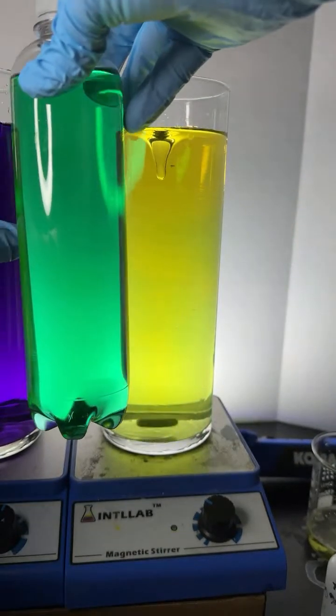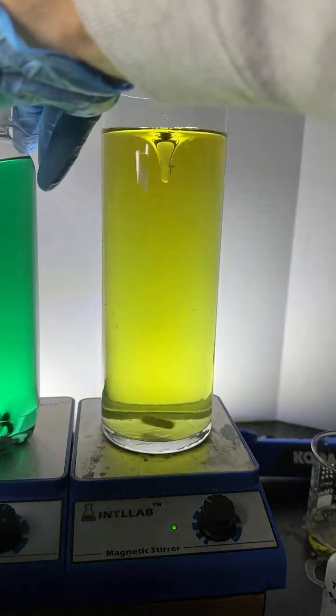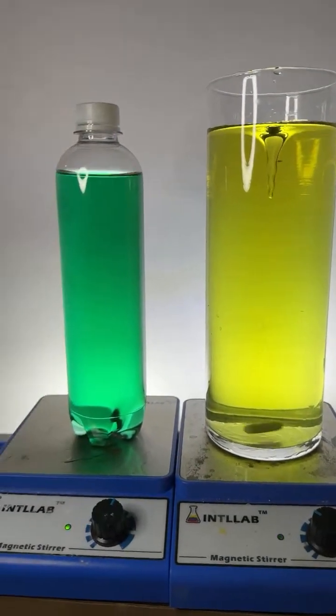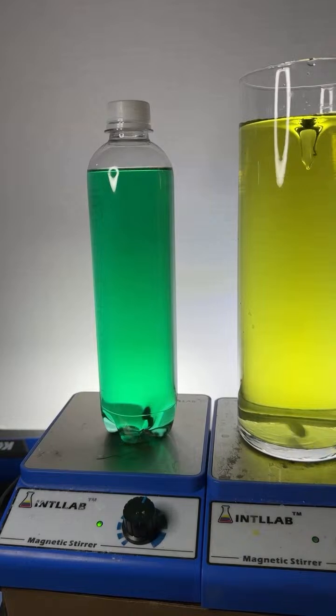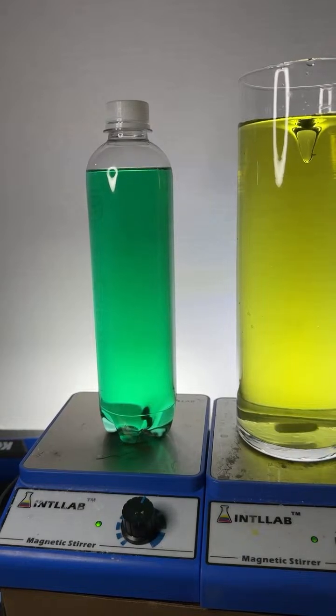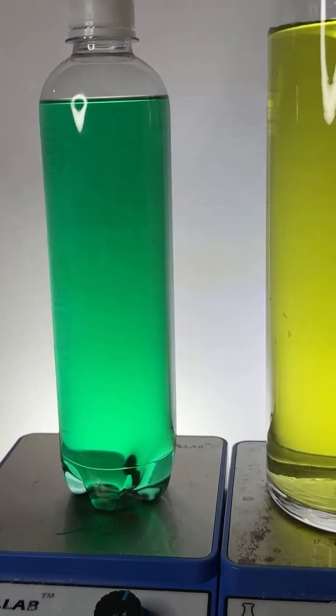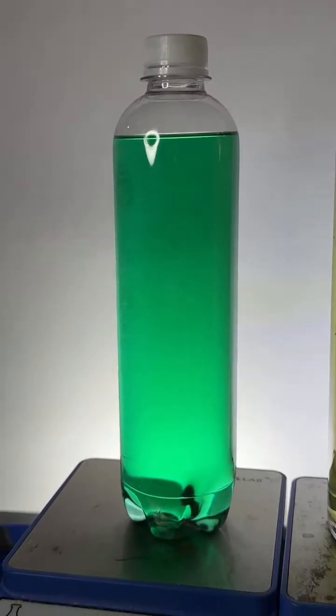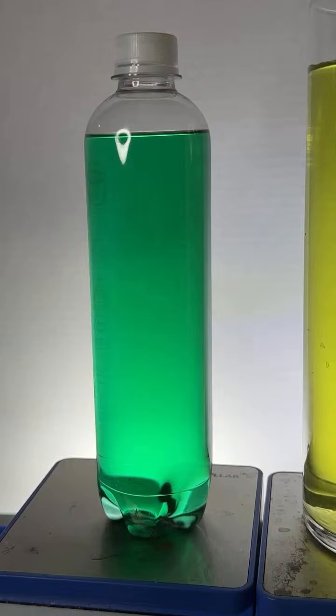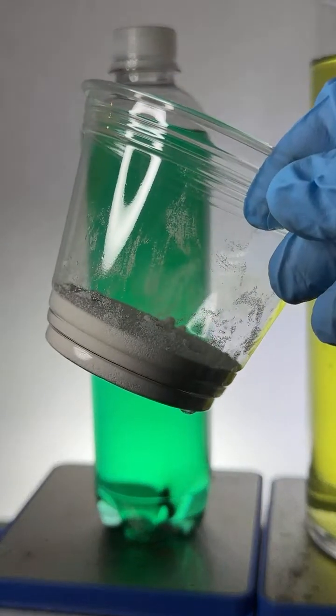I have a green liquid in this bottle. Green liquid in the bottle. Not going to happen there, Pen. Okay, green liquid in this bottle. And to this green liquid, I am going to add some sodium carbonate. It's just a white solid, all right?